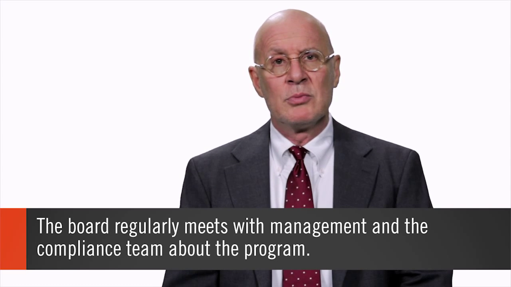The regulators want to see a culture that encourages compliance, fosters open discussion and information sharing among all those people involved in the compliance process, and seeks to make continuous improvements in the program. The board should consider scheduling regular discussions with senior management and the compliance team to constantly reaffirm the importance of maintaining a strong AML program.